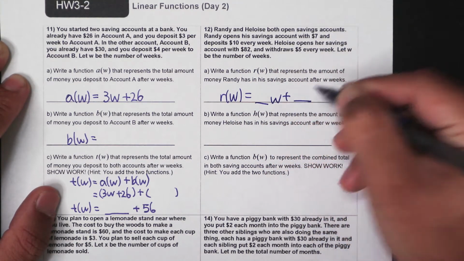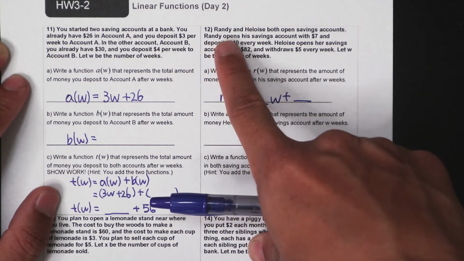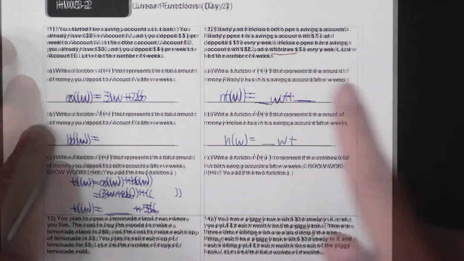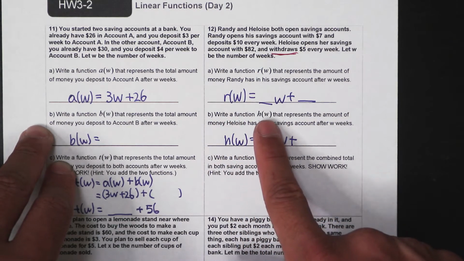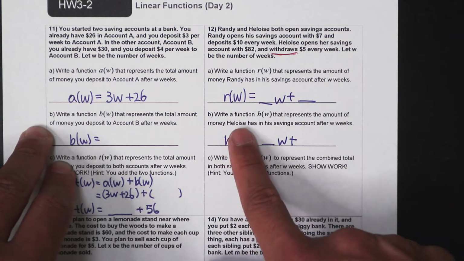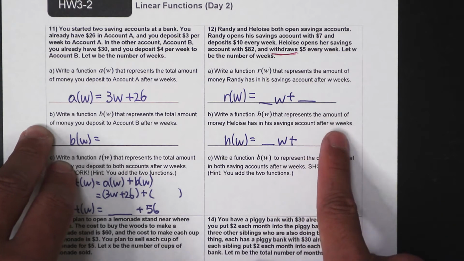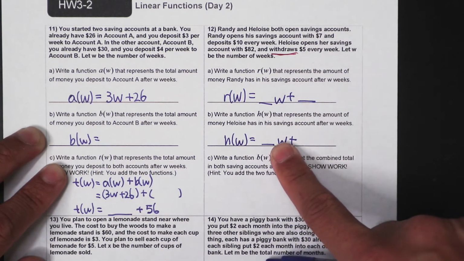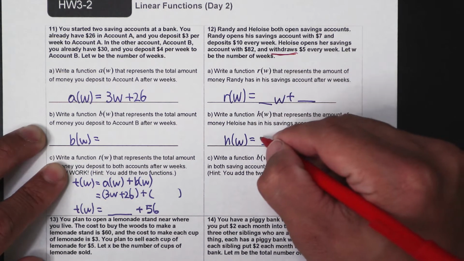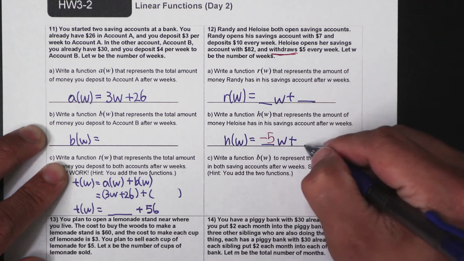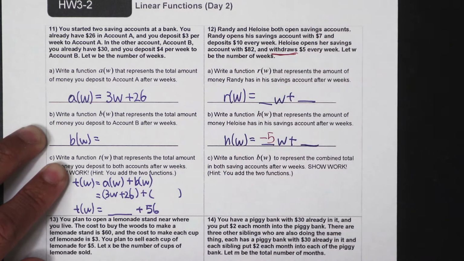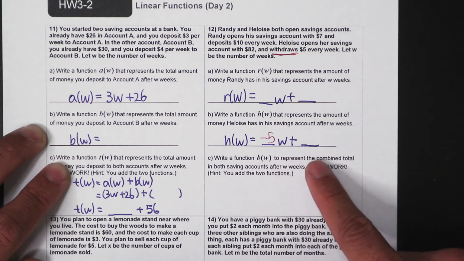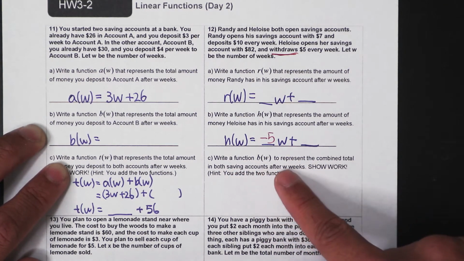something W plus something, based on how much money Randy has already and how much he's depositing every week, which is a plus, right? Now for part B, it'll be different because it says write a function H of W that represents the amount of money Hellos has in her savings account after W weeks. Now you notice that this person withdraws $5 every week. So your slope is not positive anymore. It's going to be negative. So it's going to be negative 5W plus whatever amount she already has in her savings account. And then in part C, it says write a function B of W to represent the combined total in both savings accounts after W weeks.